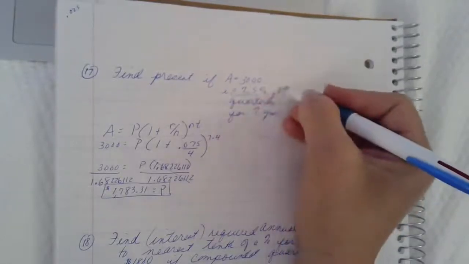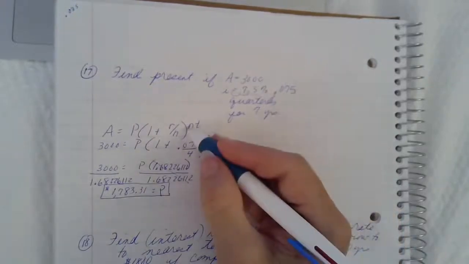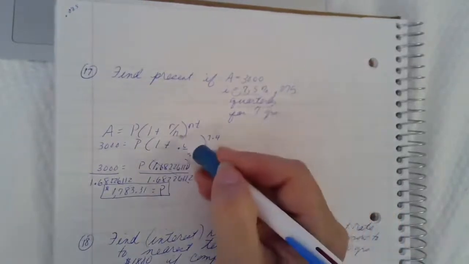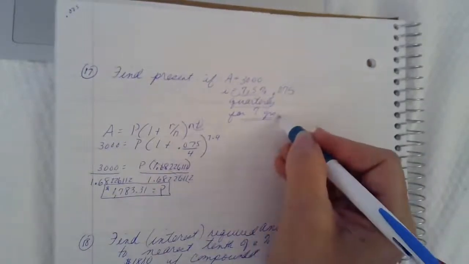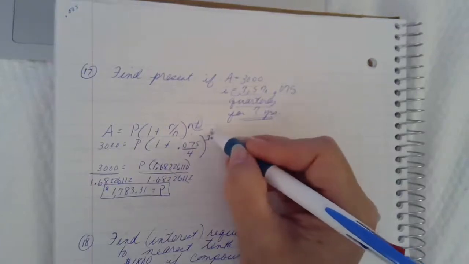It's 7.5%, so we always change that to a decimal by going to the left. So I'll put that in for R. N is quarterly, so quarterly is 4 times a year, so 4 for N. And then here it does have T. T is 7 years. So when I put in 7 years for the T, 4 times 7, there's 28 total compoundings. You can just go ahead and calculate that if you like.